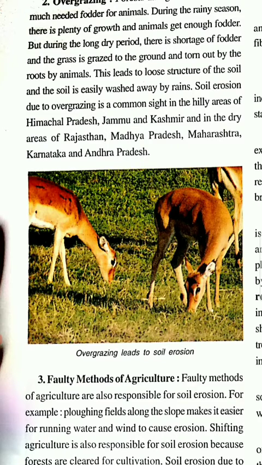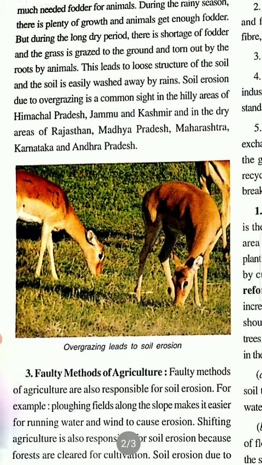Most of the cattle rearing, like sheep and goats, is done in hilly areas like Himachal Pradesh, Jammu and Kashmir, and dry areas of Rajasthan, Madhya Pradesh, Maharashtra, Karnataka, and Andhra Pradesh. Third is the faulty methods of agriculture.